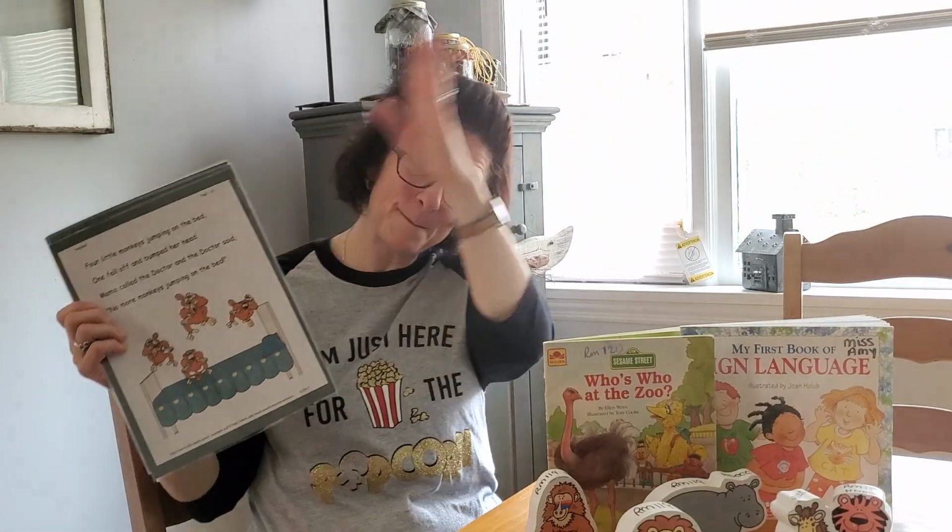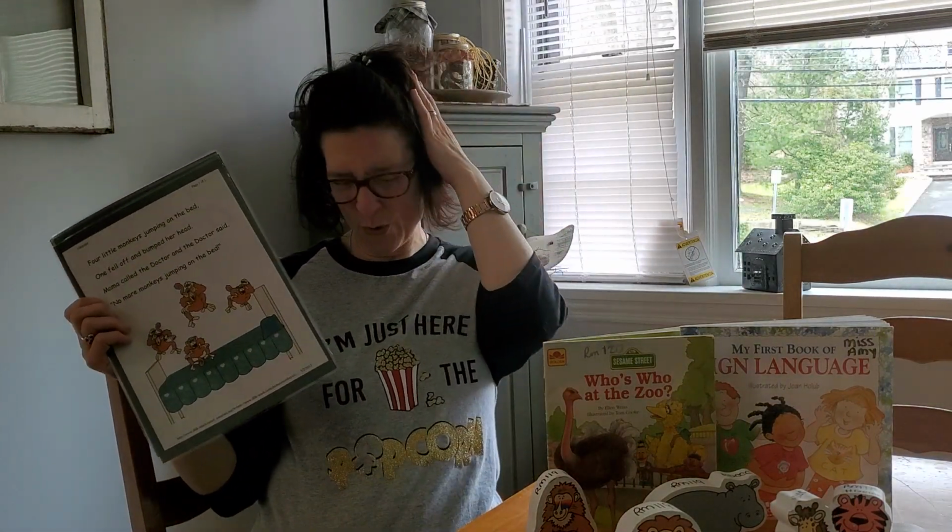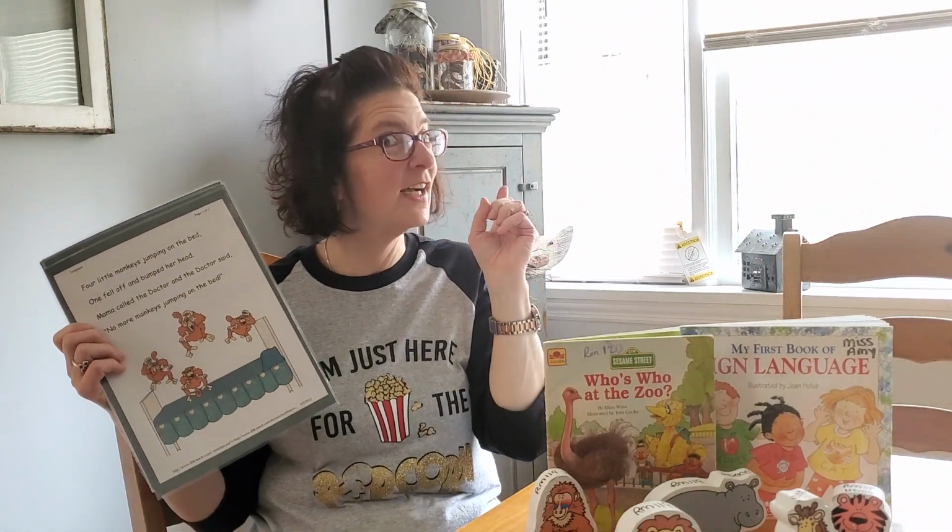4 little monkeys jumping on the bed. One fell off and bumped his head. Oh! Mama called the doctor and the doctor said, no more monkeys jumping on the bed.